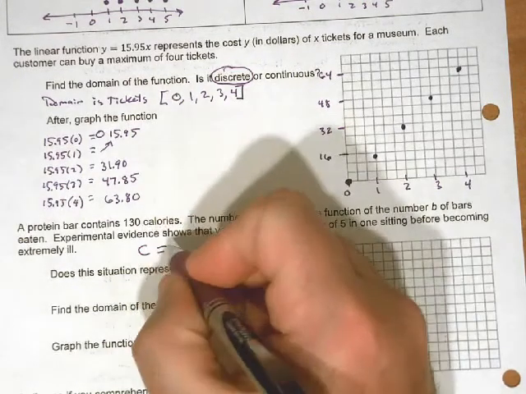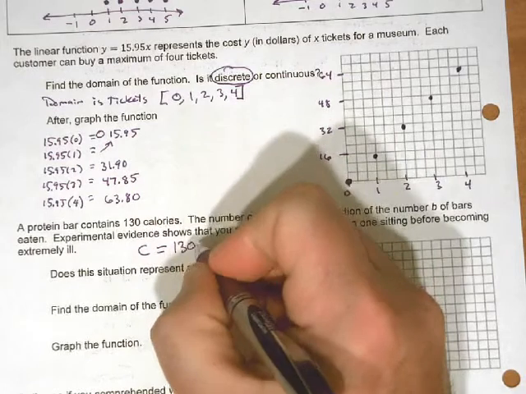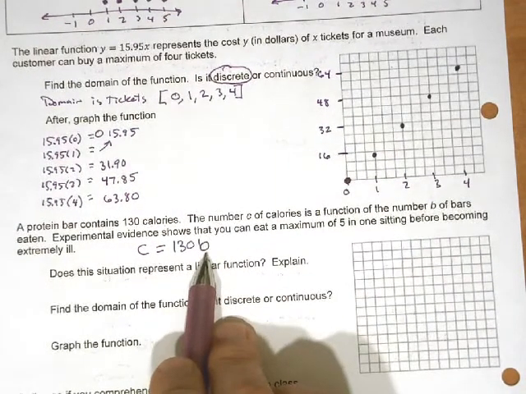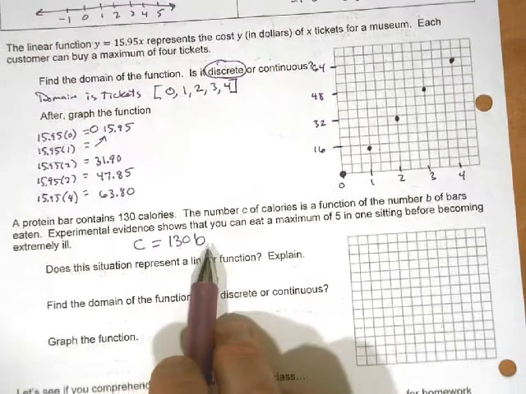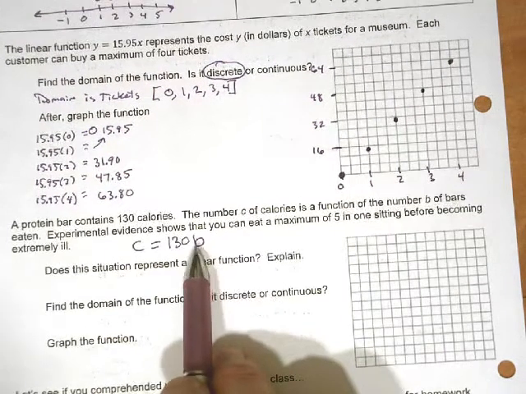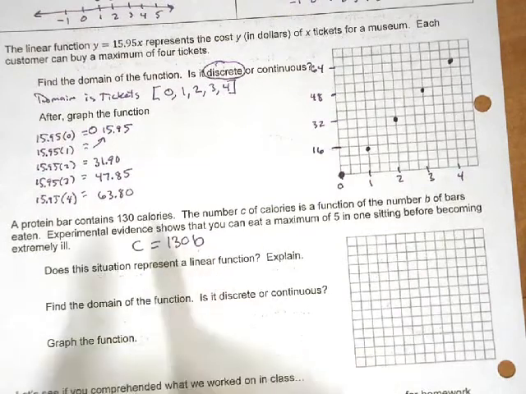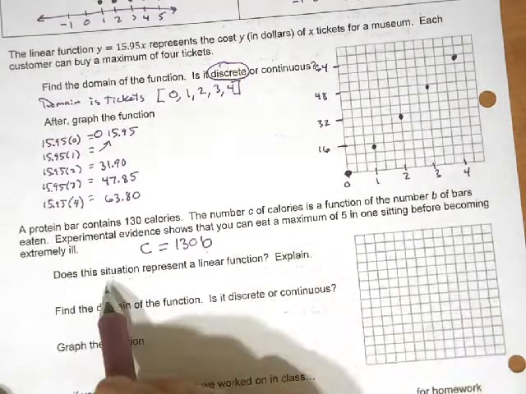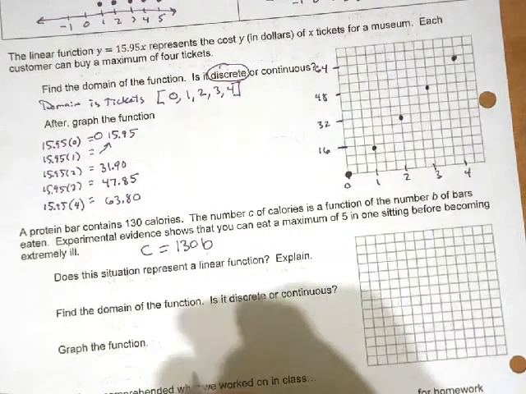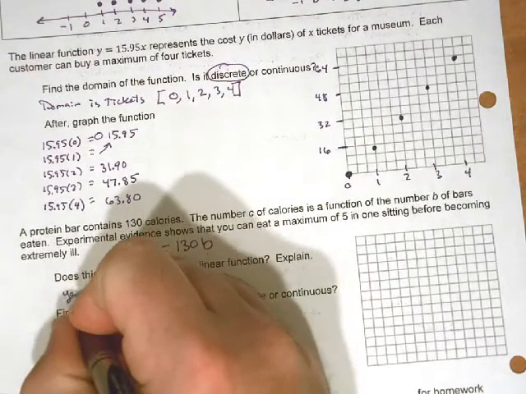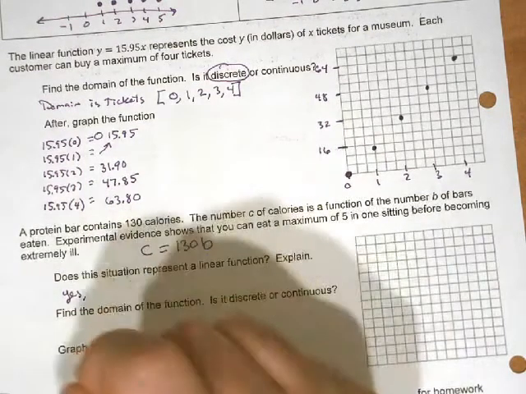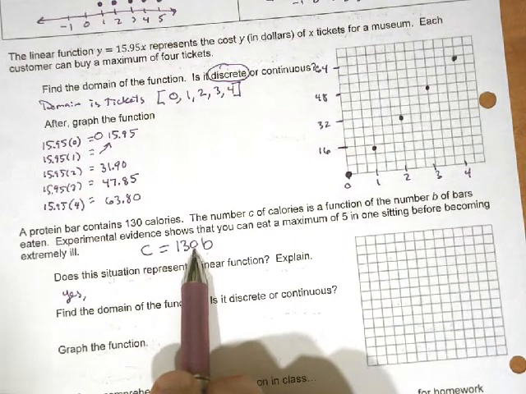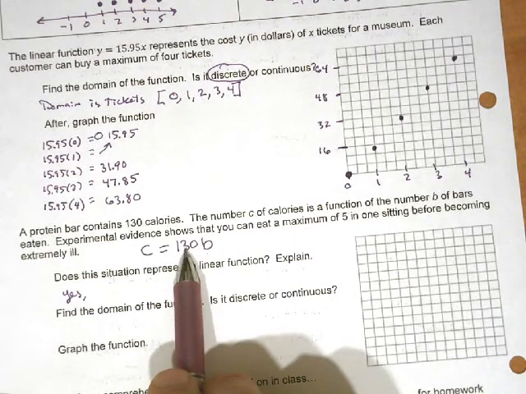So obviously our calorie consumption, ladies and gentlemen, is based off how many calories there are in each bar, and there are 130 calories in each bar. So depending on how many bars, that X, that's our input there. That's our domain, how many bars we eat. It is going to determine how many calories we have there. So does this situation represent a linear function? And yes, it does. Explain why.